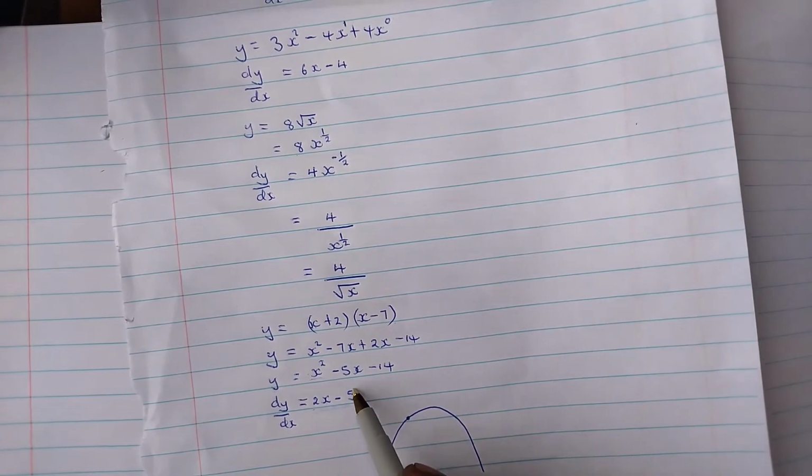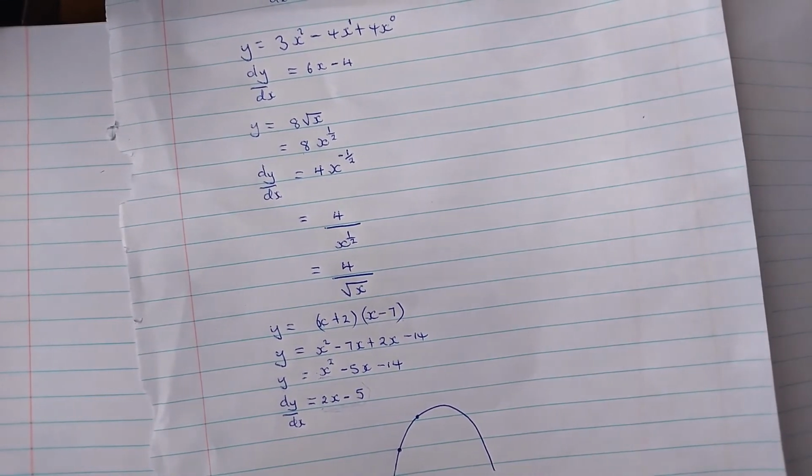So this is the general gradient of the curve, so that we will know the gradient at a particular point if we have that point. Given a point and a curve, you can find the gradient of the curve at that point. So it's simple.